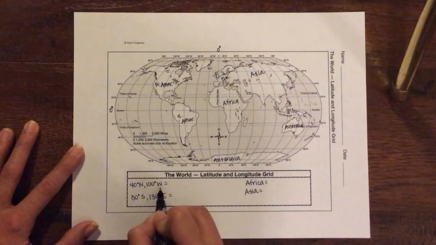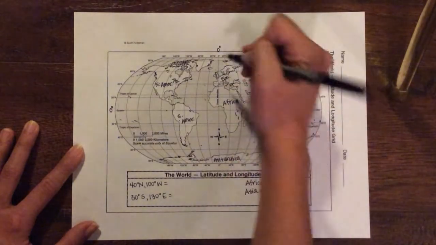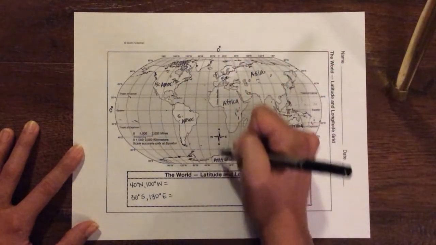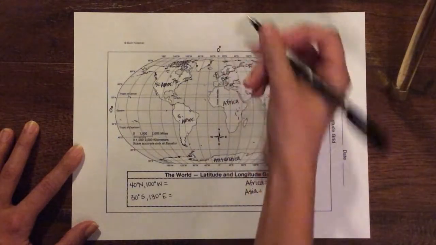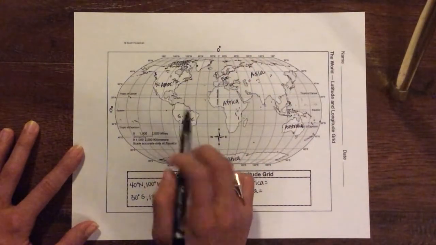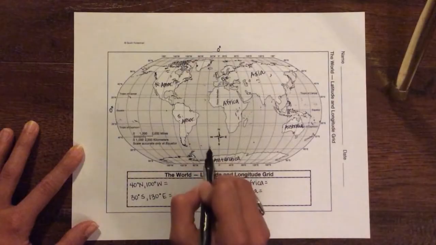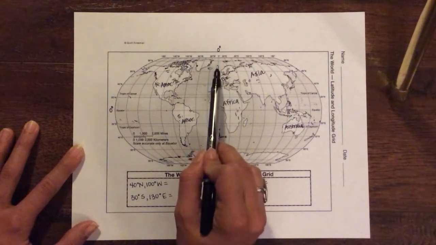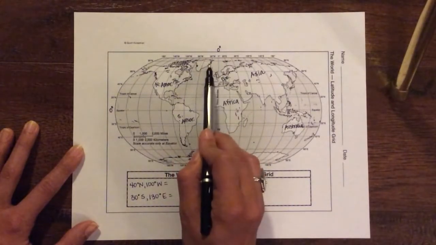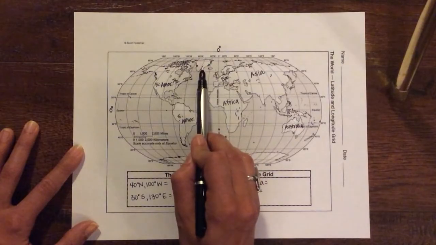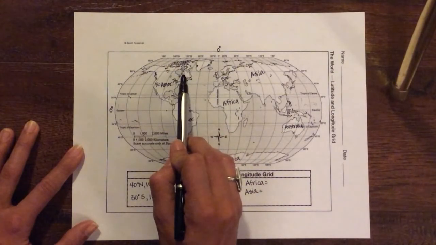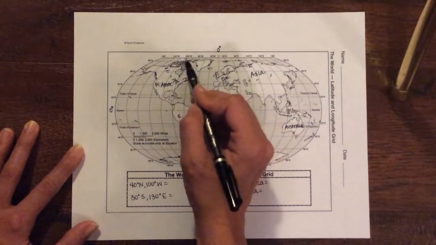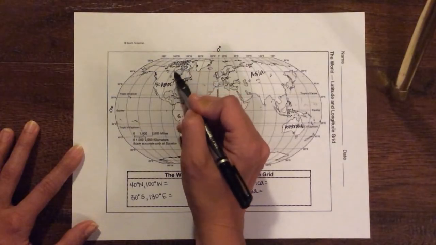My longitude is 100 degrees west. So I start with my prime meridian, which is 0 degrees. I'm going west, so I know I need to go to the left. If I forget my directions, I can always look at my compass rose. I go to the left, and I see 20 degrees west, 40, 60, 80, and 100. So I can follow that line 100 degrees west.